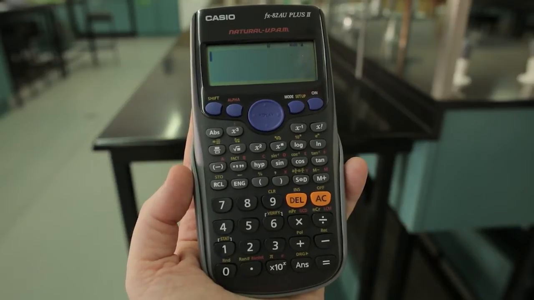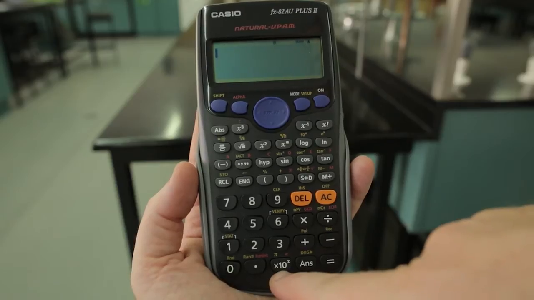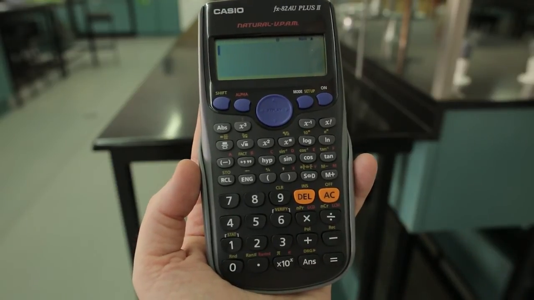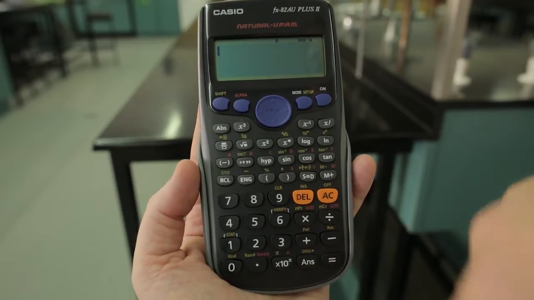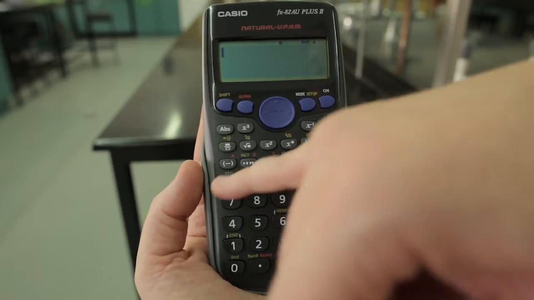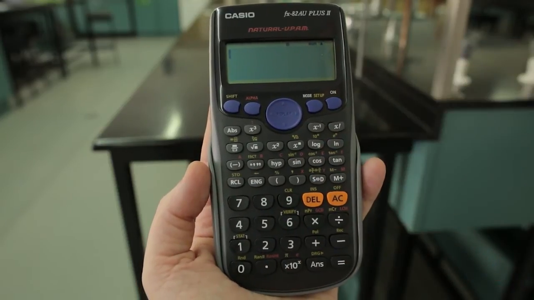The first thing you need to do is find a button on your calculator that says times 10 to the power of x, or it might be labelled with the letters EXP. So it's usually down the bottom here, sort of near the equals sign, or it might be up here on that bottom row of these little buttons.